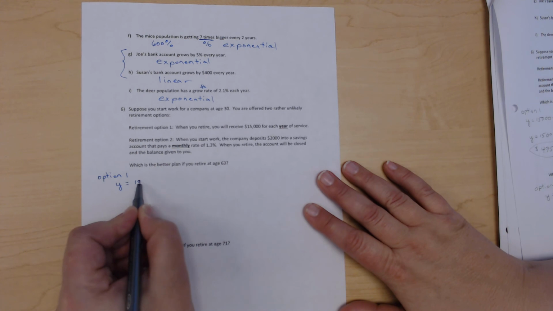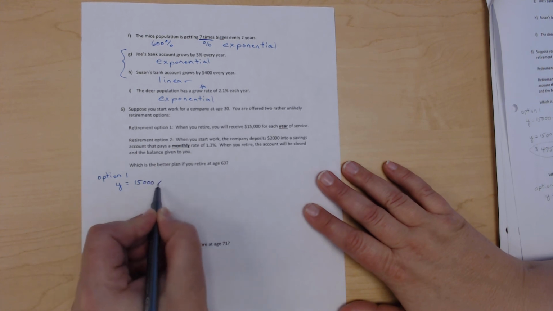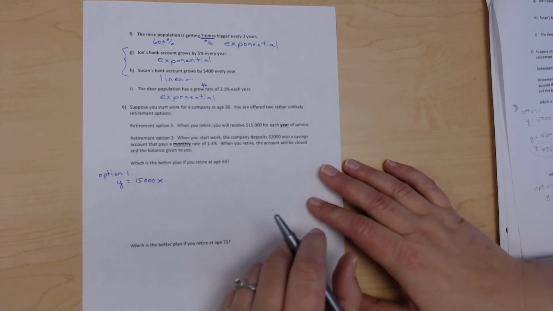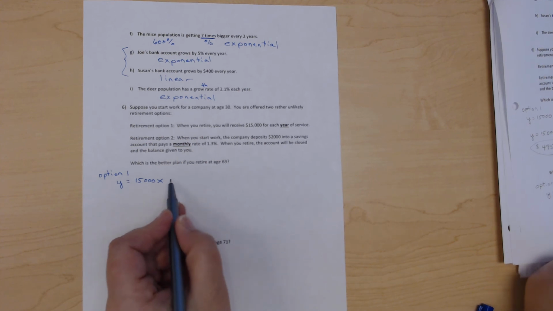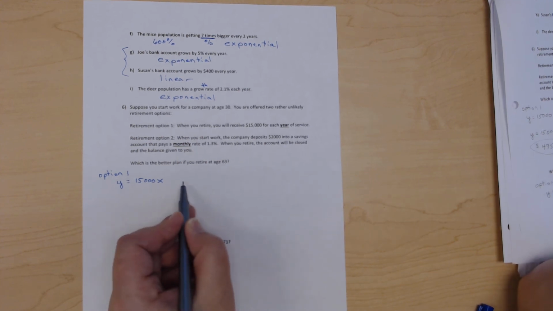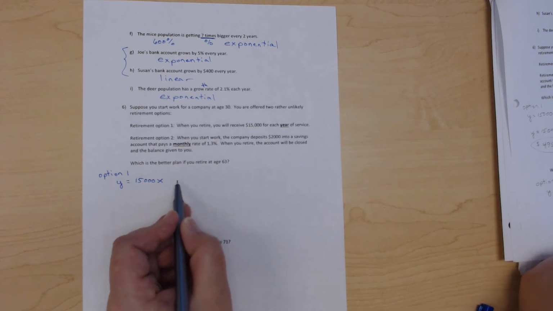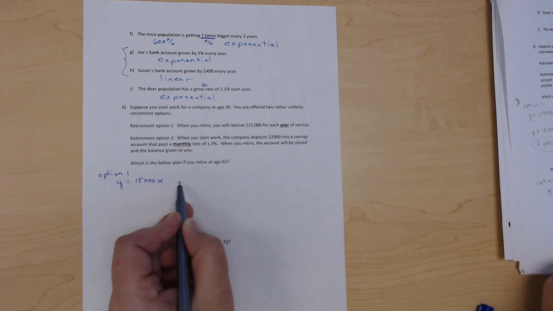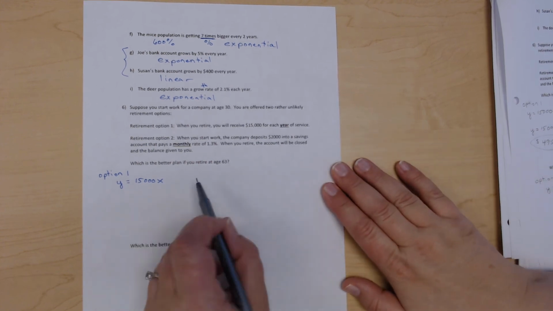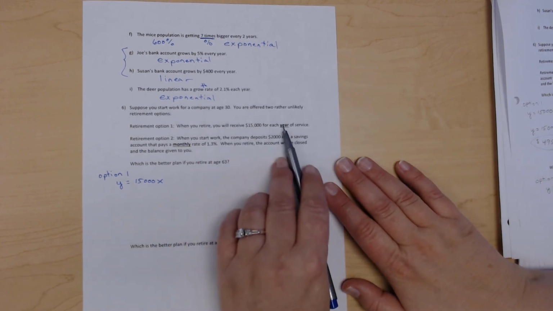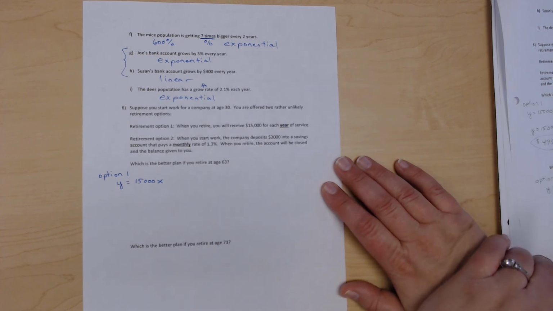So this is going to be 15,000 times x. And actually, remember, b is actually 0. If you don't work anything for them, they're not going to give you anything. So the plus b is where you start, and you're actually starting at 0. So there is no value there. You're just literally doing 15,000 times the number of years of service.